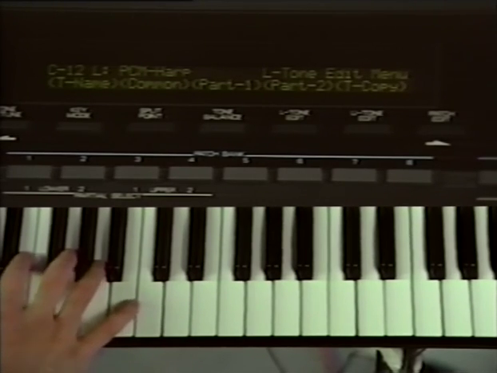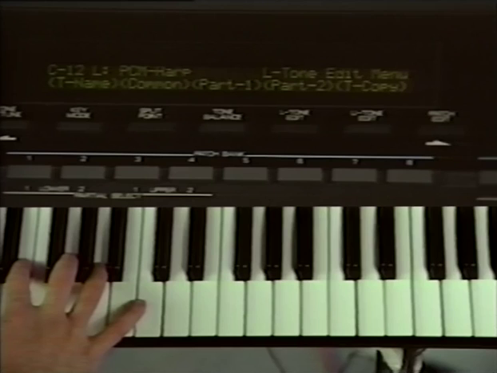Here's the real harp. Here's the real harp with the analog waveform. Those are some of the amplifier volume parameters that can be set directly.